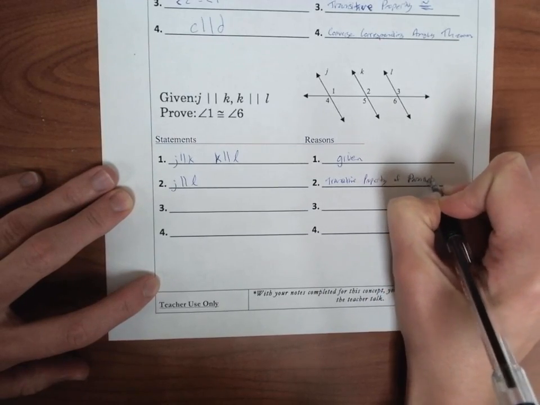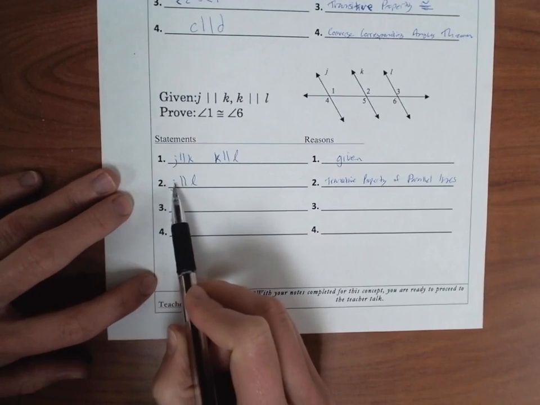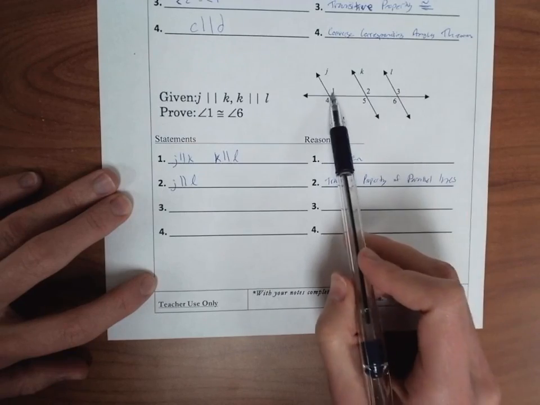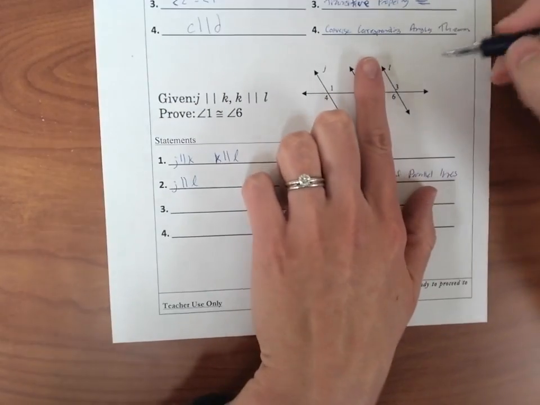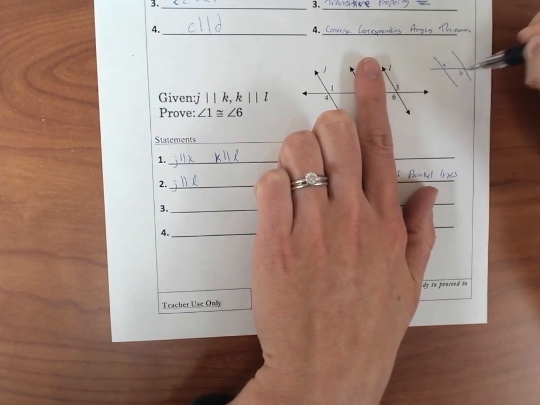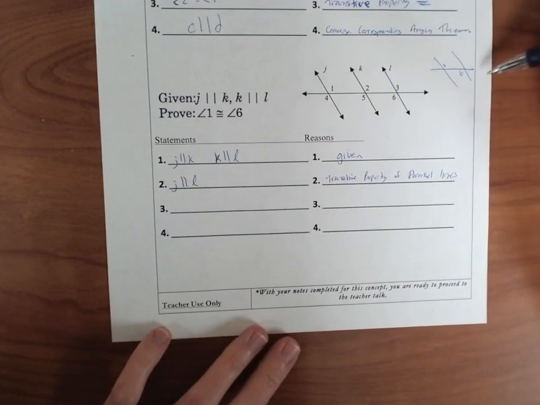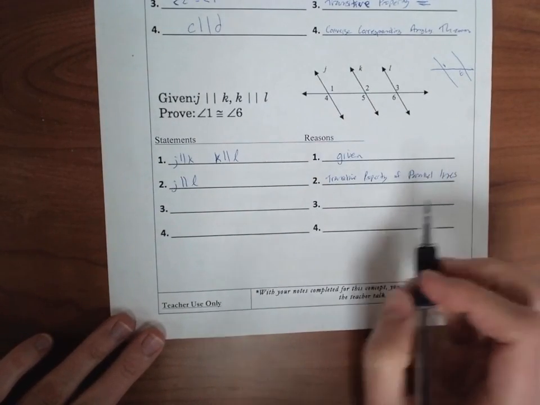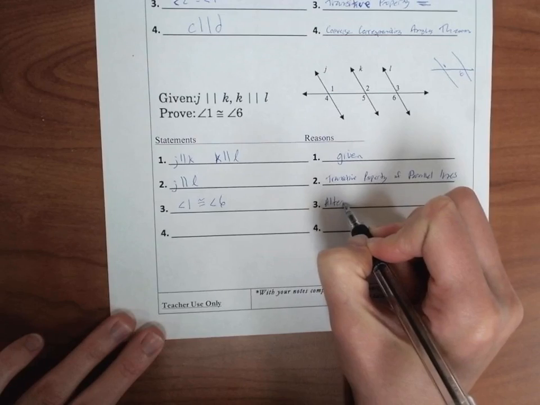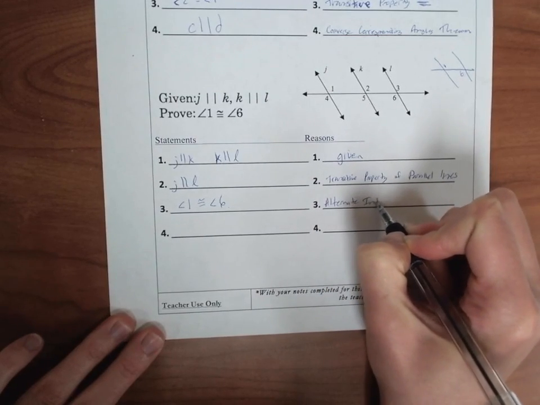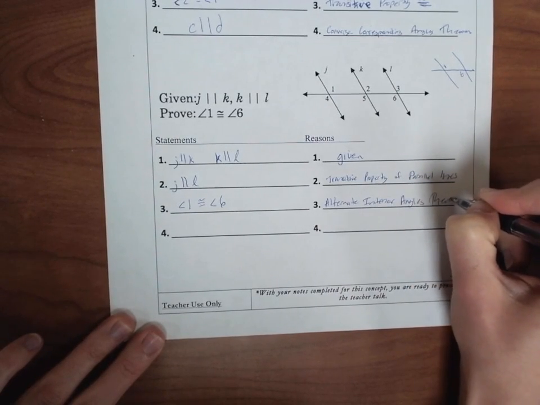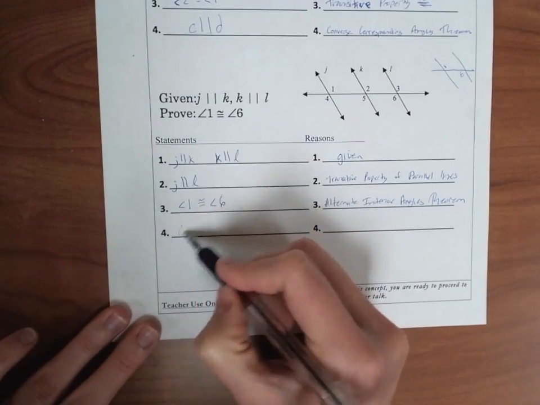Well, because these 2 lines are parallel, then if we look, we can actually just ignore K. So we could redraw this if it would help us out and just look at, okay, here's angle 1, here's angle 6. What do we notice about those 2 angles? Well, they are called alternate interior angles. The alternate interior angles theorem tells us whenever we have parallel lines, we know that alternate interior angles are always congruent. That's actually what we were trying to prove, so we don't even need this last step.